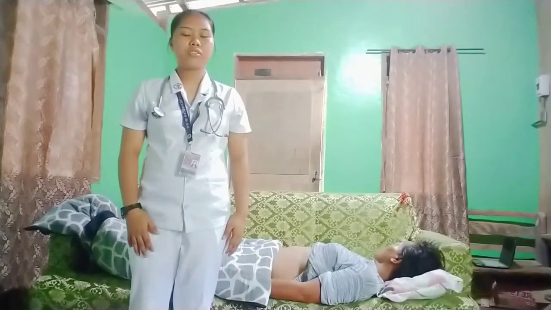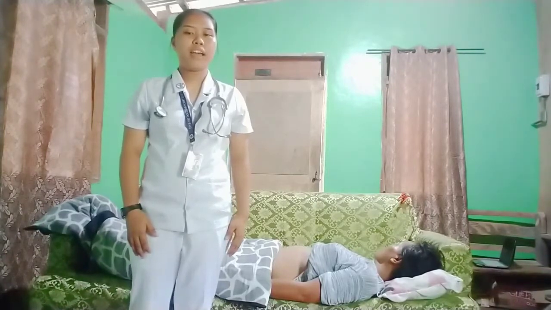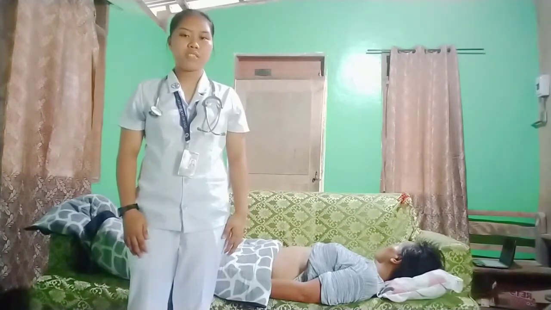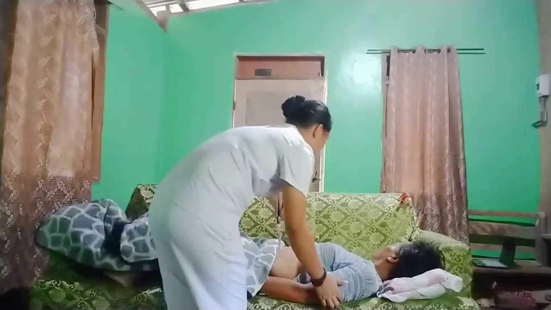Ask the client to turn onto his or her side and palpate the spleen by moving it downward and forward. And document the size in centimeters and note for the consistency and tenderness. Ma'am, can you turn to this side now?